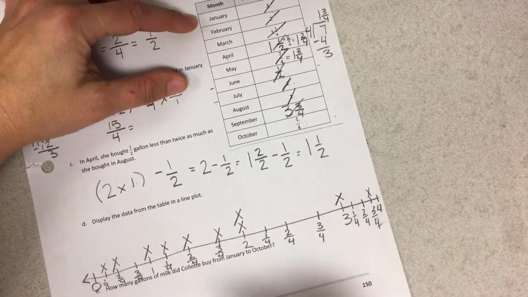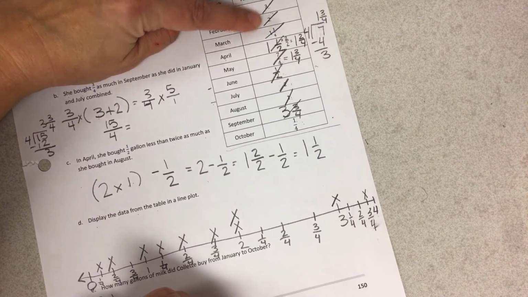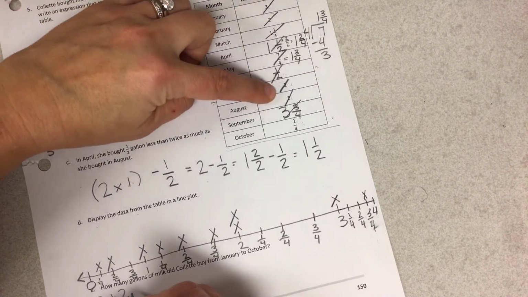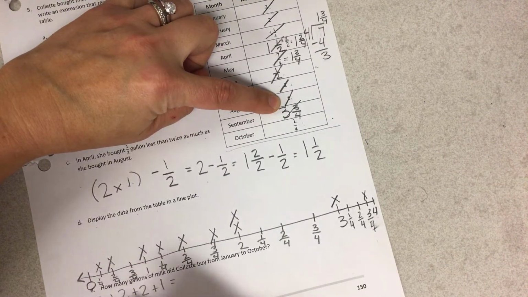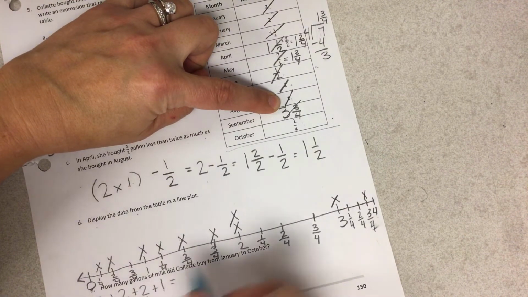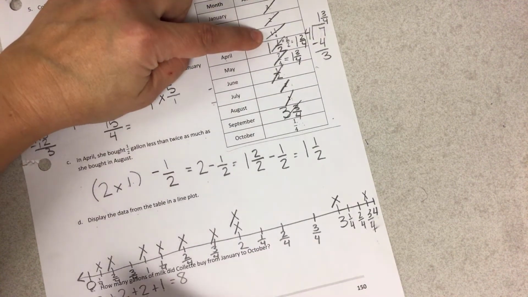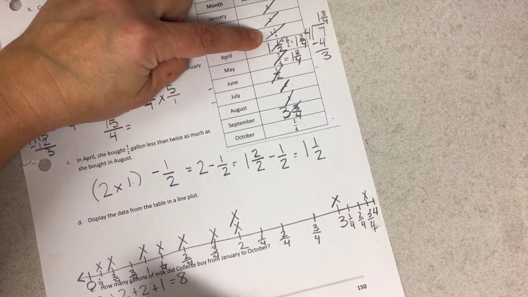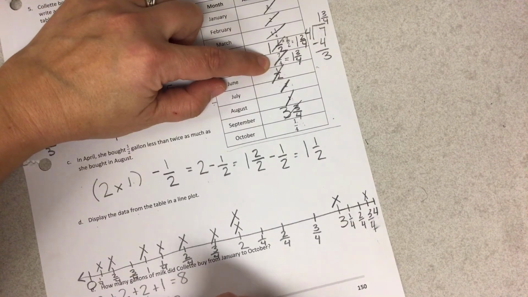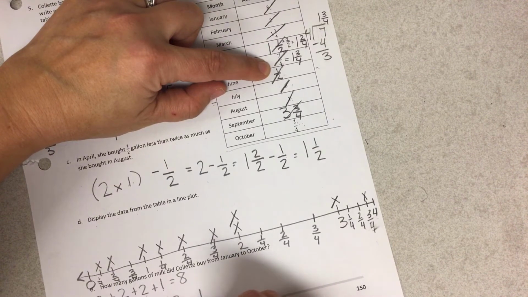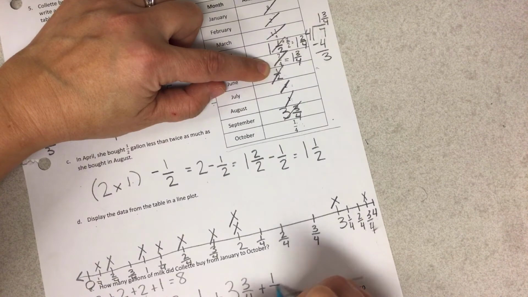Okay, so now it says how many gallons of milk did she buy from January to October. So I want to add all of these up. So I'm actually just going to add up my whole numbers first. So I've got 3 plus 2 plus 2 plus 1. Okay, so 3 plus 2 is 5 plus 2 is 7 plus 1 is 8. Okay, now I'm going to add my fractions. 1 1/4 plus 1 1/2 plus 1 3/4 plus 1/2 plus 3 3/4 plus 1/4.